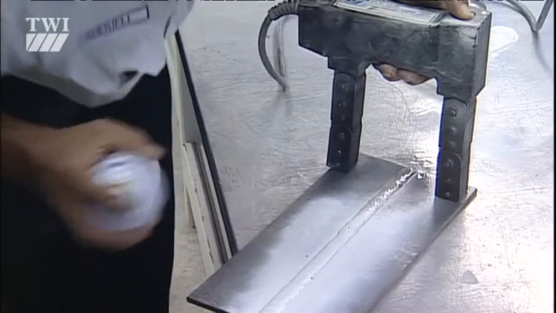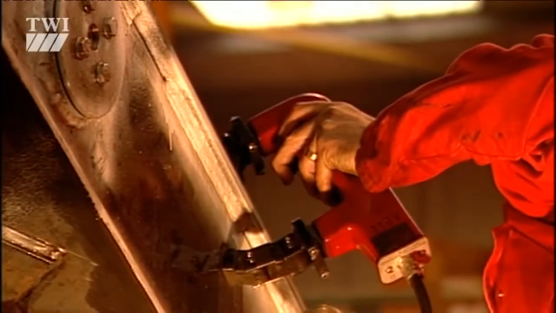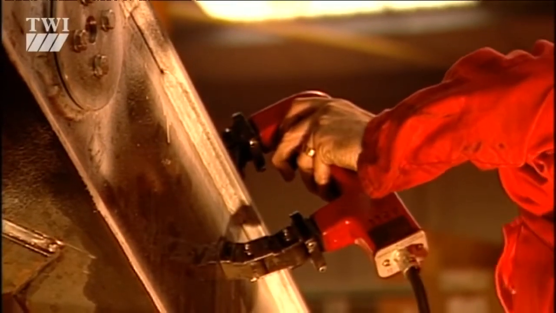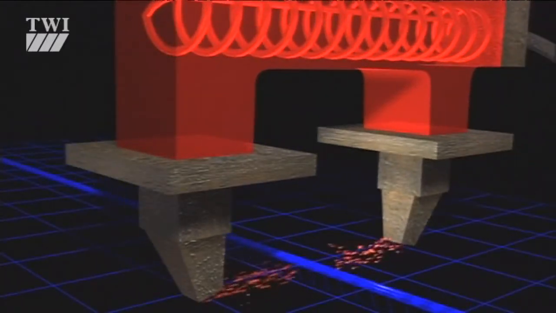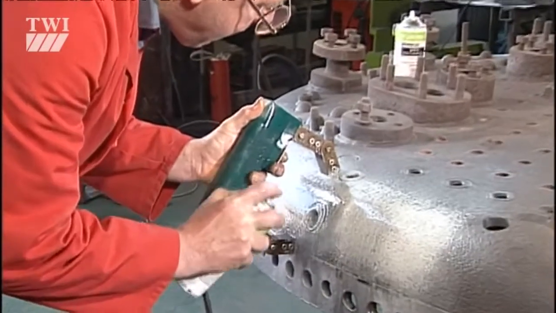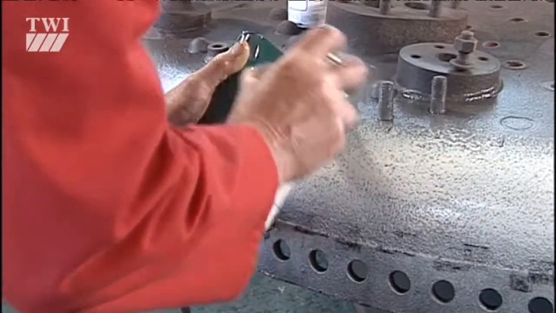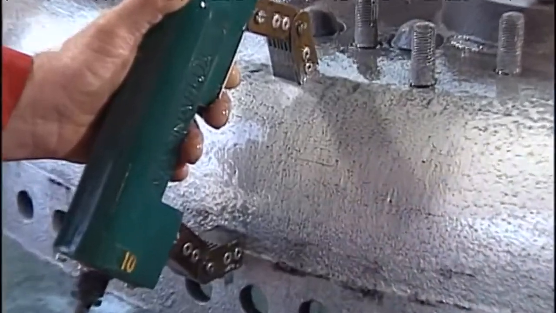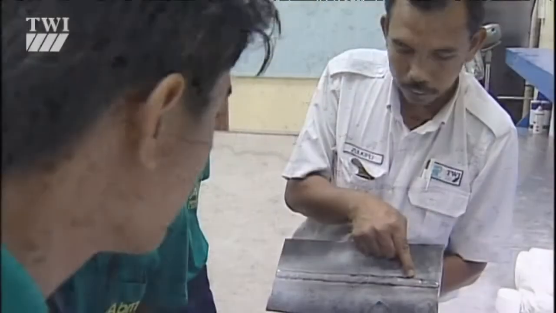We use MPI, as it's known, to find surface and just beneath the surface discontinuities in ferromagnetic materials. And we do it by introducing a magnetic flux into the material. An ink containing extremely fine ferrous particles is applied to the surface of a ferromagnetic material, whilst a magnetizing field is applied. Flaws cause leakage of magnetic flux, which creates new magnetic poles. So the ferrous ink particles are drawn to the site of the flux leakage field disturbance, and the inspector sees it.